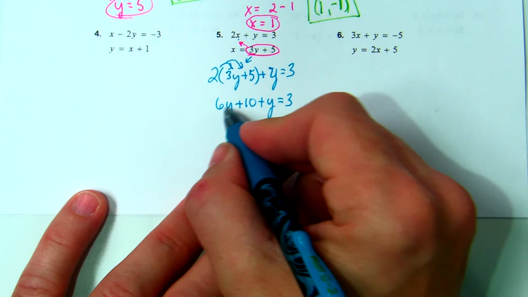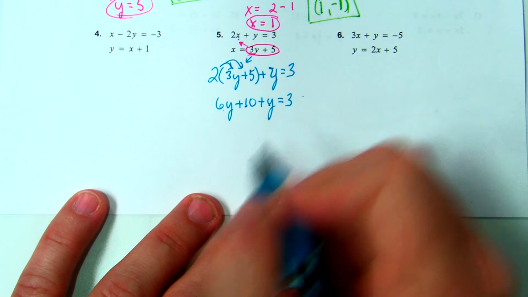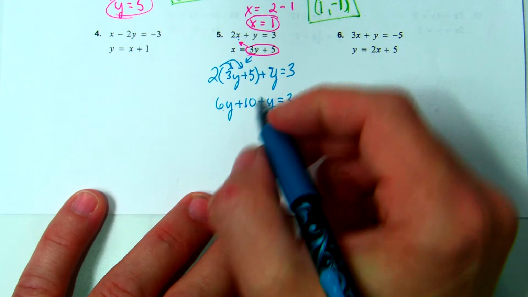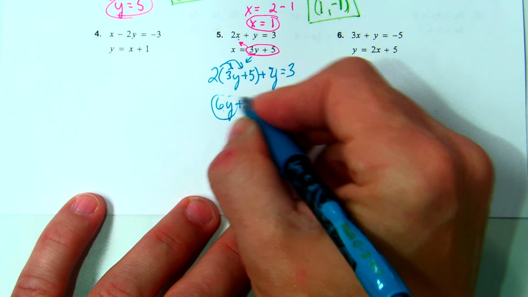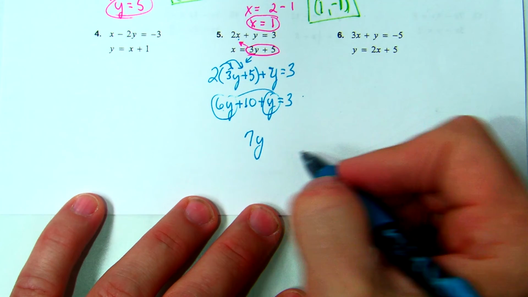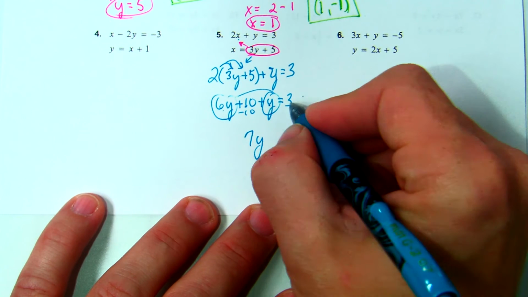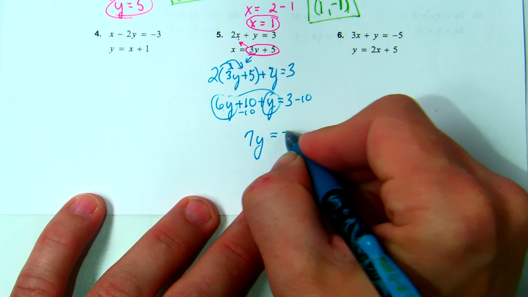And then I'll combine my y terms, and I'll subtract 10 from both sides. When I combine y's, I'm going to get 7y. Put those two together, I get 7y. When I minus 10 and minus 10, I'm going to equal a negative 7.